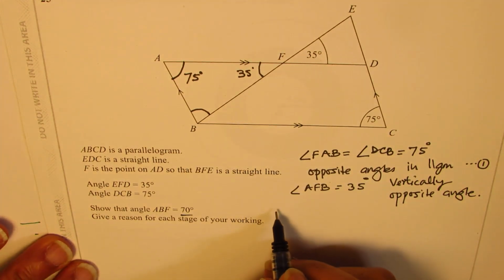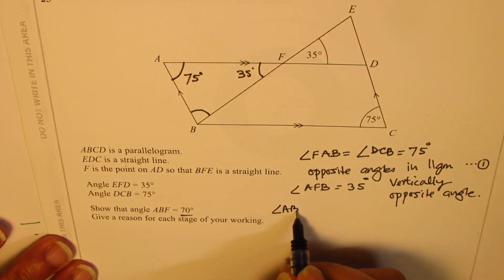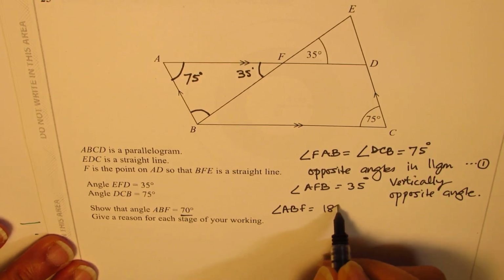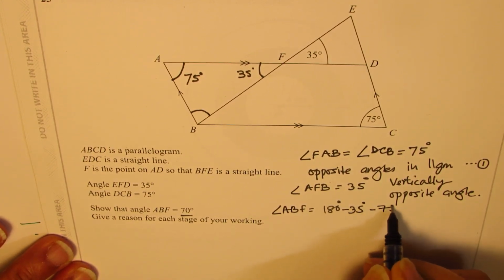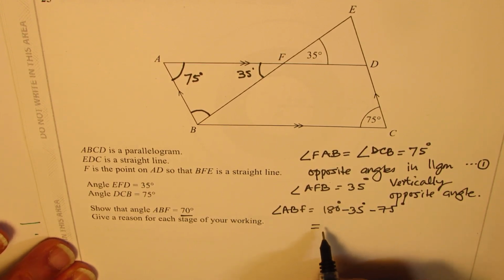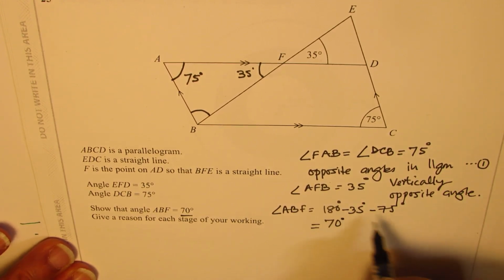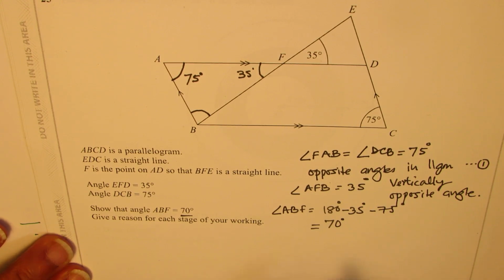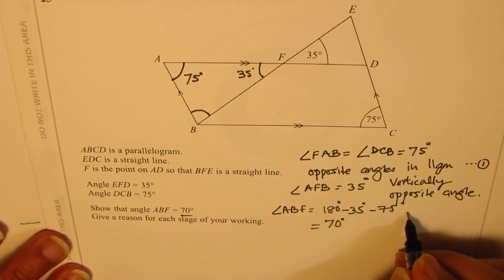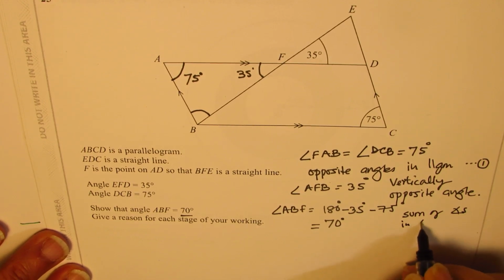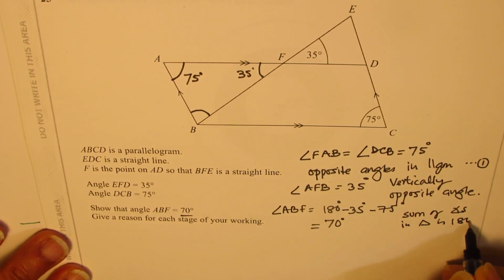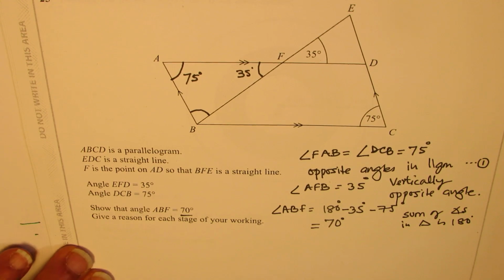So the angle which we need, angle ABF, should be equal to 180 degrees minus 35 degrees minus 75 degrees, and that is equal to 70 degrees, right? Since the sum of angles in a triangle is 180. So these are the reasons which you should give.